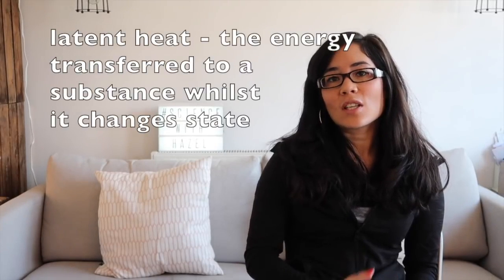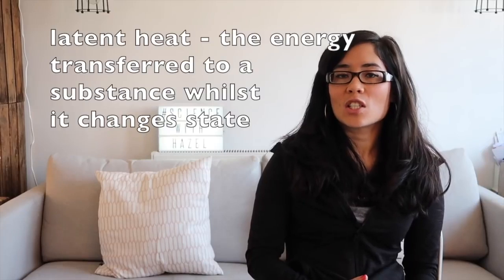Another definition is latent heat, and that's the energy transferred to a substance whilst it changes state. Now we get even more dull and we start talking about internal energy, and this is the energy stored by particles in a substance. It's made up of the total of two things: the kinetic energy of the particles and the potential energy of the particles, which is due to the relative positions they are found from each other.